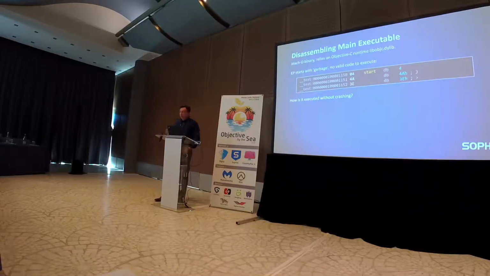So let's load it up into a disassembler. The first thing you might see is that the entry point starts with some garbage bytes that make no sense. There is no valid opcode, there is no actual code to execute. So how does it run if there is no code to run at the entry point? Where does execution start from?